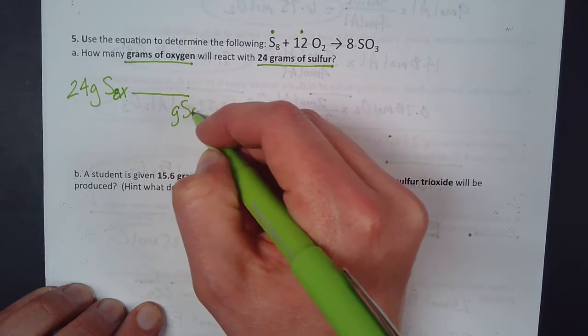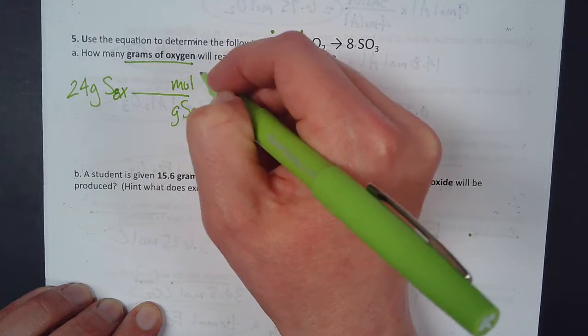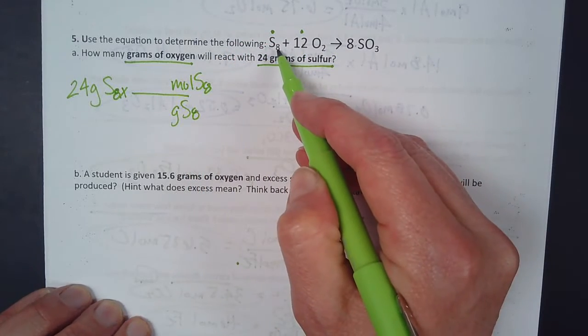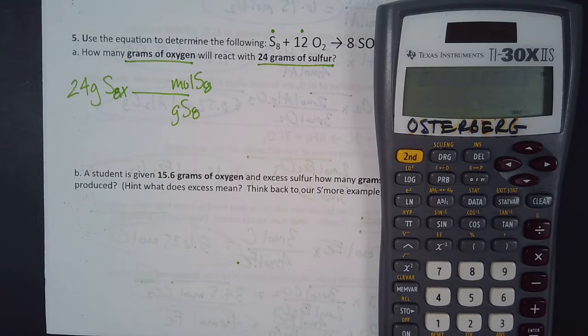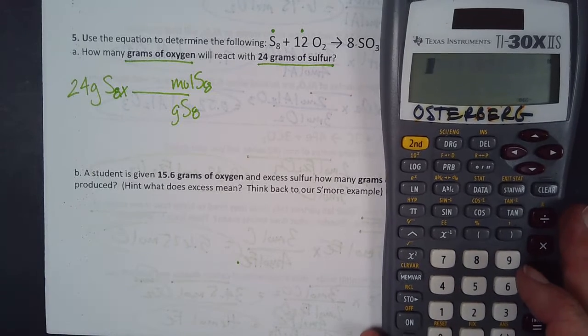So we're going to do grams of S8 here, moles of S8. And the reason why it's 8 is because it's 8 up here. Sulfur does sometimes form a bond with itself with 8 sulfurs. It's one of the only elements that does that. They get these huge sulfur balls, you could say.